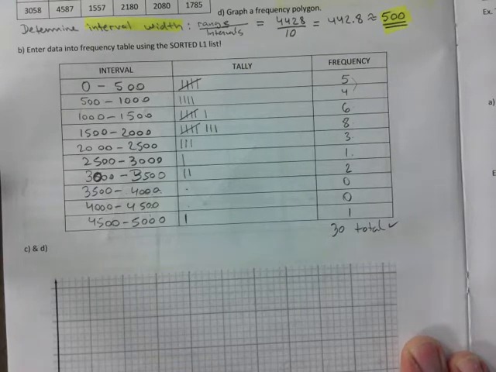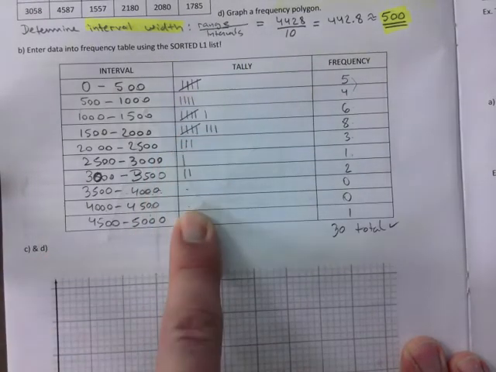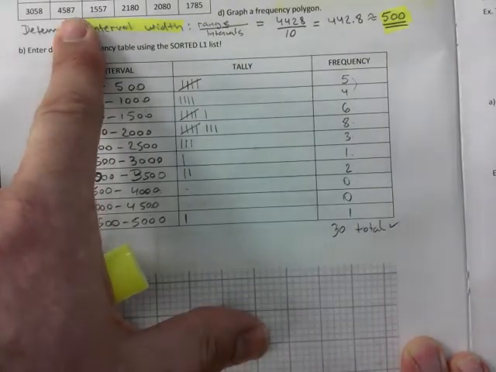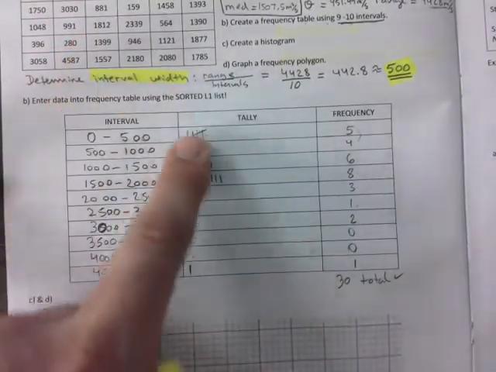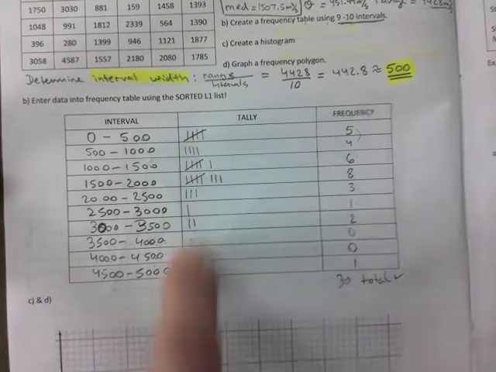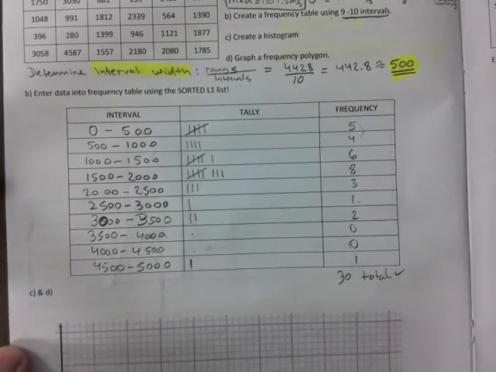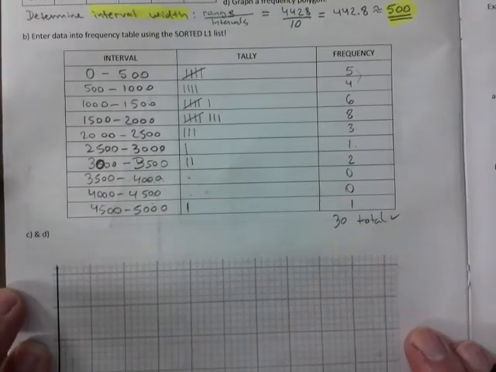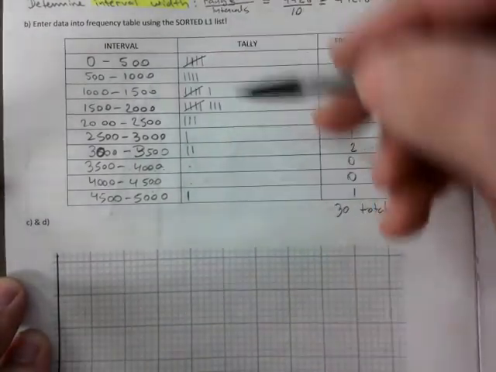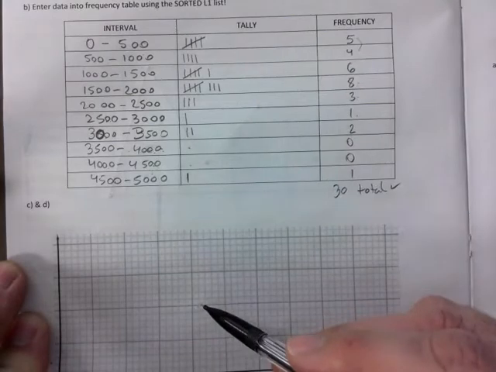I always recommend sort your values and enter them the way I did it. Don't go back to this one and try to sort because then you're going to be all over the place and you might miss one. Or you might put them in the wrong category or interval and then you're in trouble. Okay, so data into the table, into the graph.